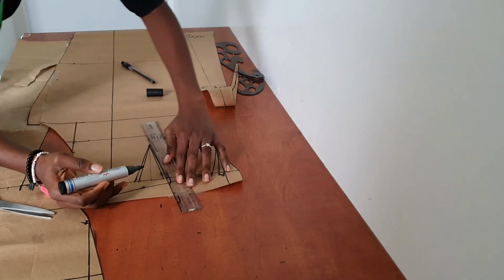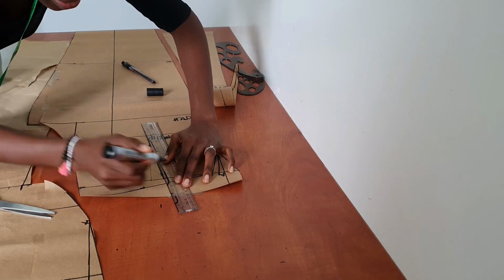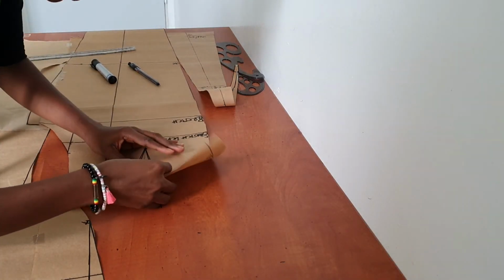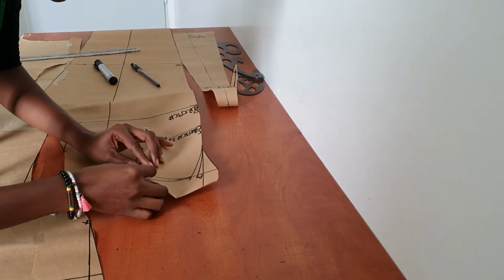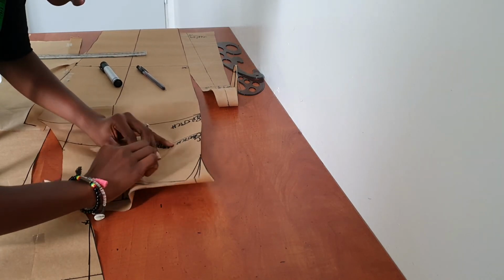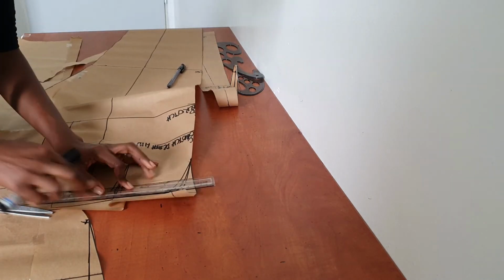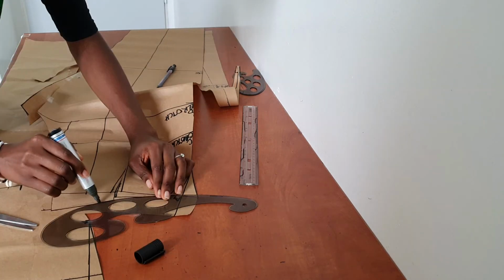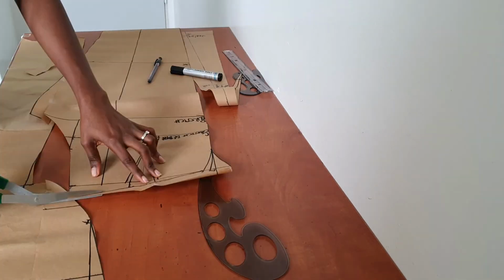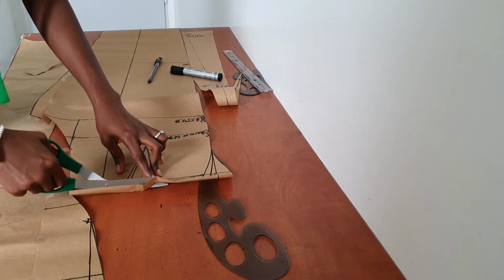So I'll just extend my dart. Don't forget, guys, that is the inner dart we're using this time. Then I'll close it so that I can get the correct dart line. So I'm just going to close this. Hold on, guys, straight line. Then I'll redraw this line. Once I get my new line, I'm just going to go in and cut it out.